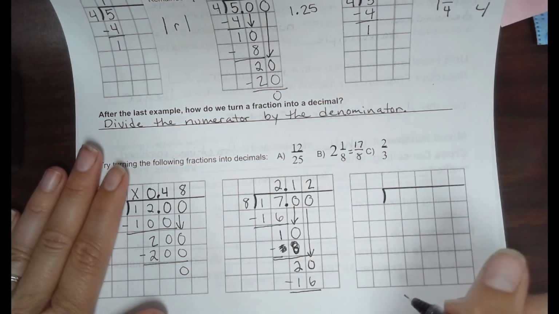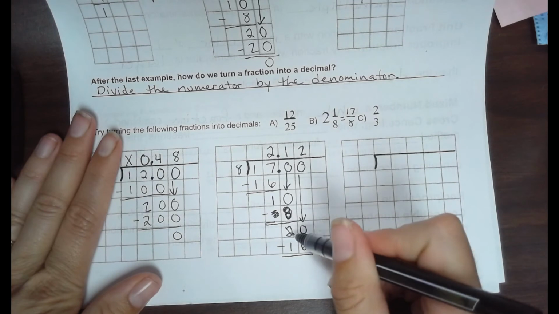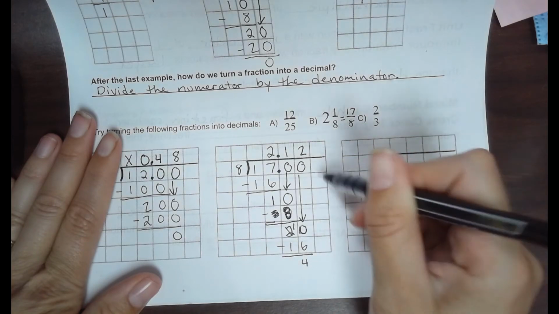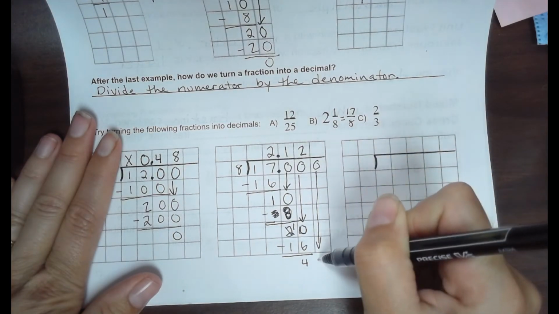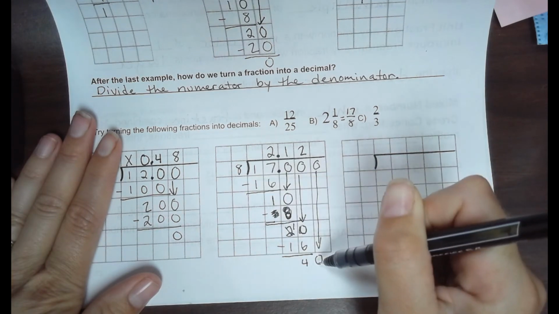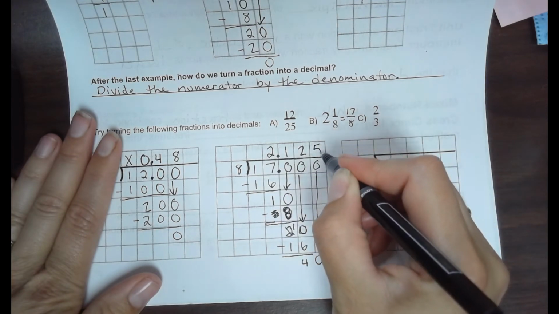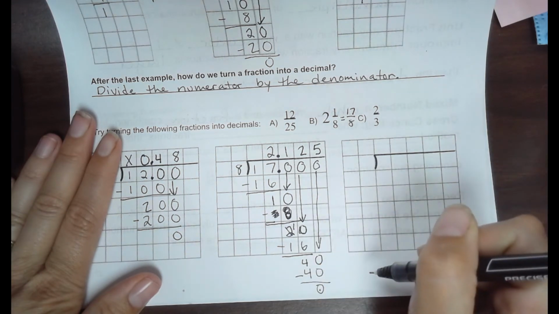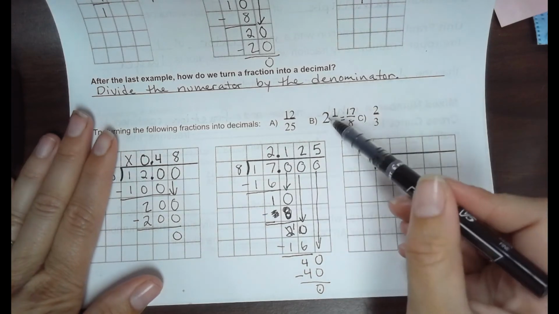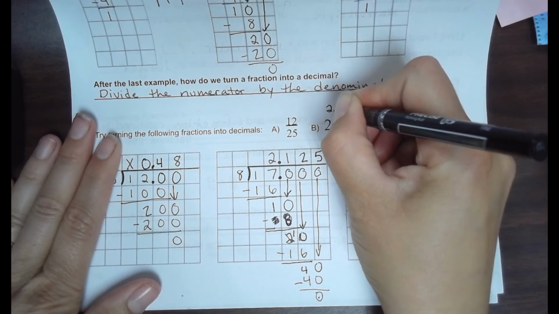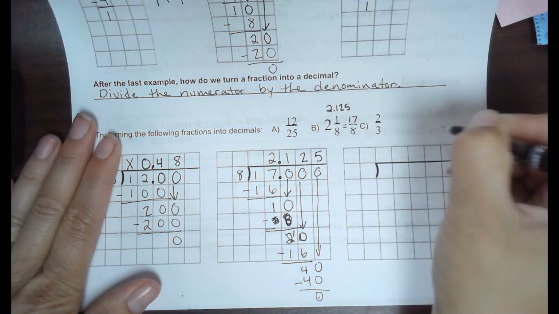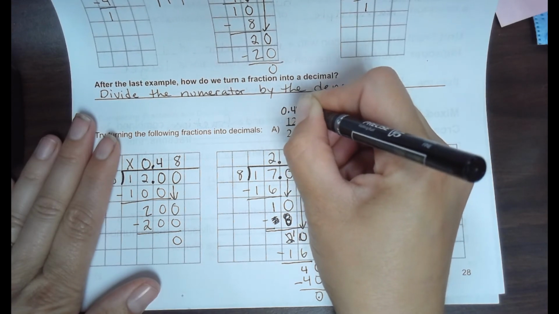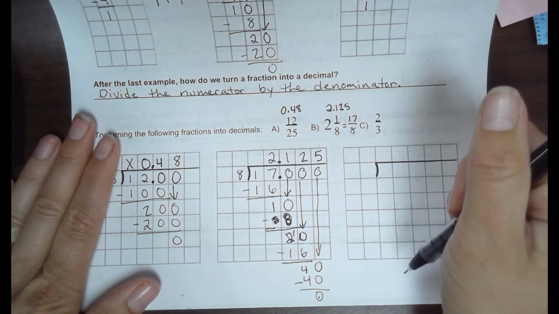Ooh, we're going to run out of space here, but I think we can make it. Need to borrow. 10 minus 6 is 4, and 1 minus 1 is 0. Annex another 0, bring it down. 8 goes into 40 5 times. Minus 40 evenly gives me 0. We're happy, we're done. So 2 1/8 is the same as 2 and 125 thousandths. This one here is the same as 48 hundredths. These are equal to each other. We're just turning them into their decimal form.